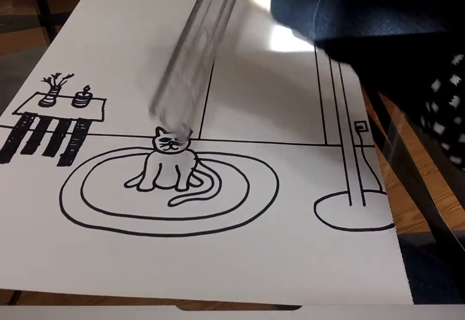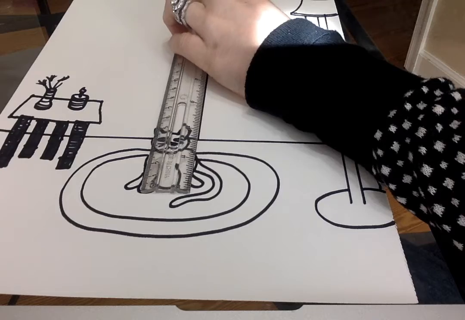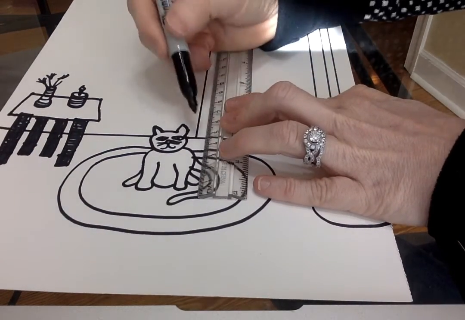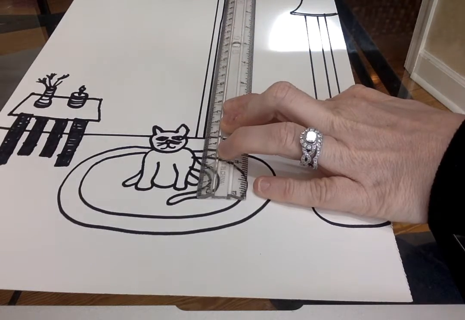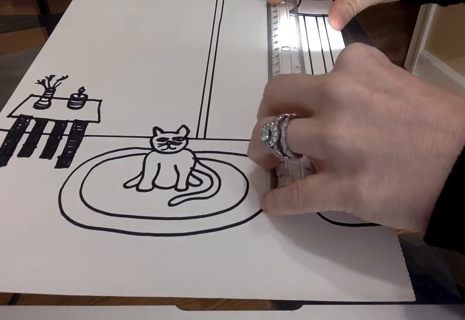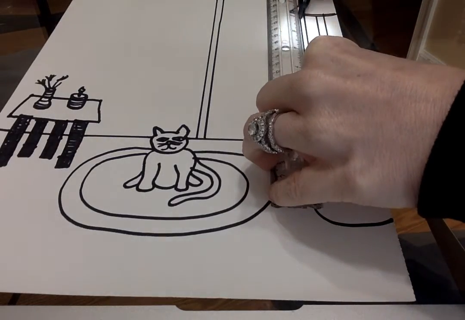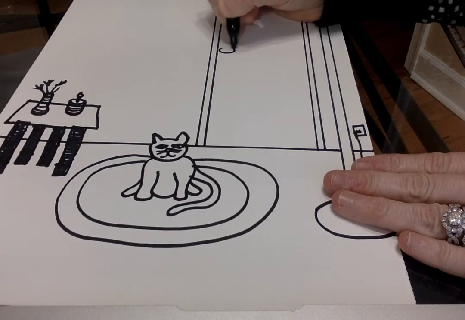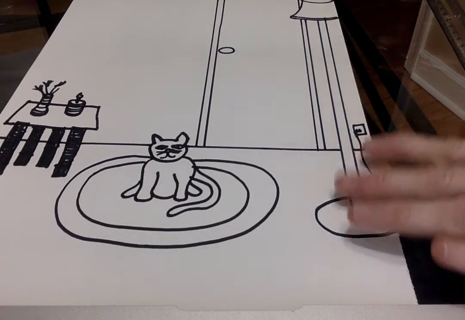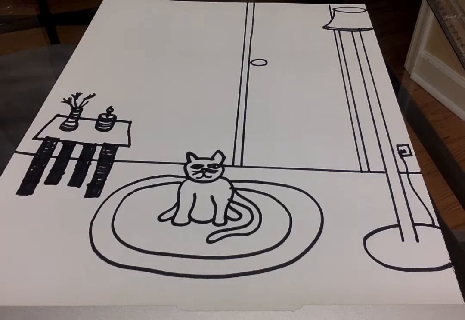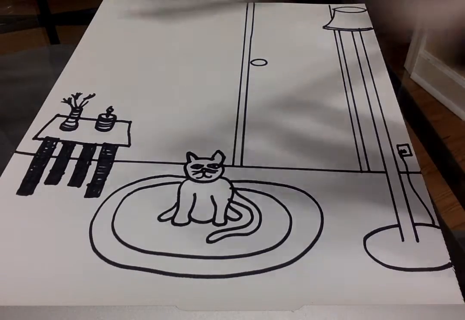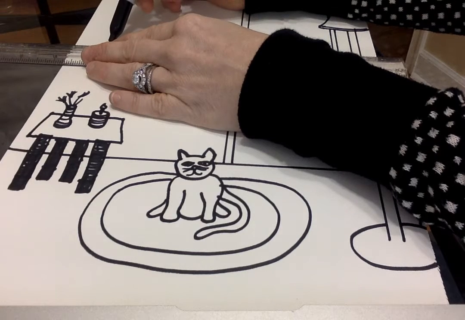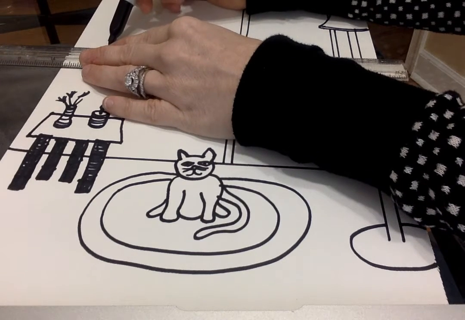And look how my door is going to go all the way up because the door is actually taller than a floor lamp. So my door is going to go all the way up to my picture to where you can't even see it. All right, and here's my door frame. Now to make it really look like a door, I'm going to do a doorknob. Okay, and then I could put a window here, but I don't think I'm going to. Maybe I'll put a mirror.